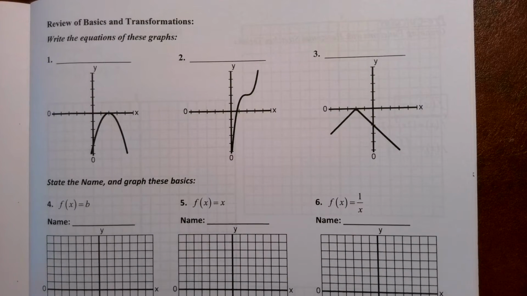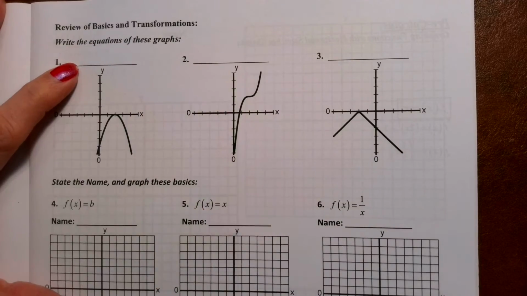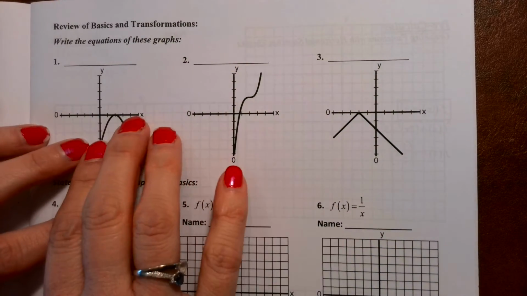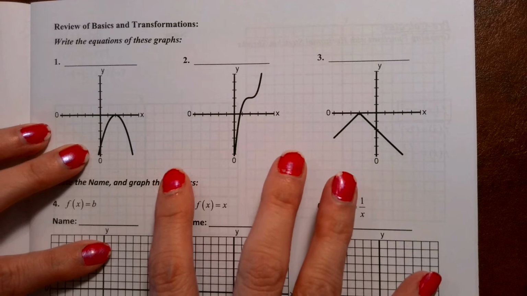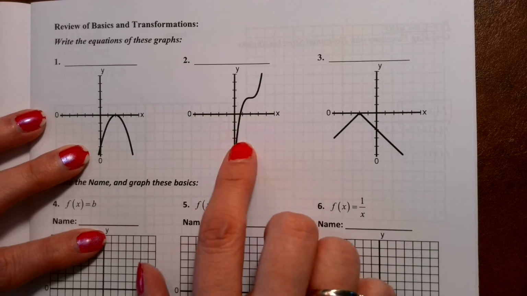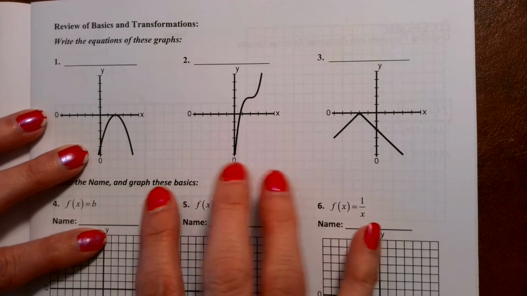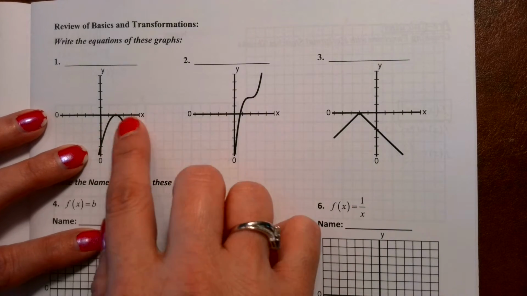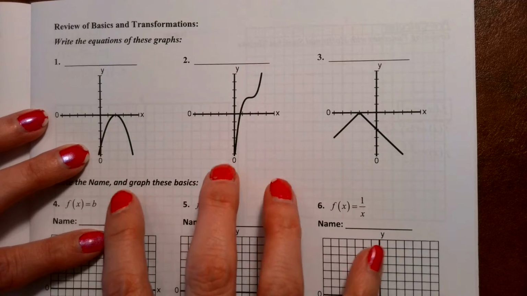Hi, pre-calculus. Let's take a look at page 25 in your packet so we can review some basics of transformations. When you see these little graphs, like from the first lesson that we did, it was just: can you identify the function? There's clearly no stretching or shrinking because there's no points. They just want you to get the basics down here.